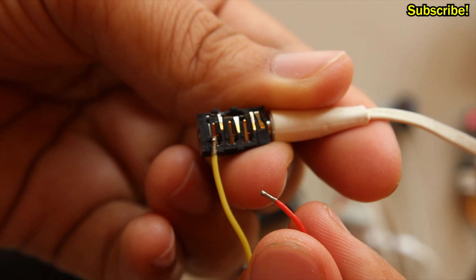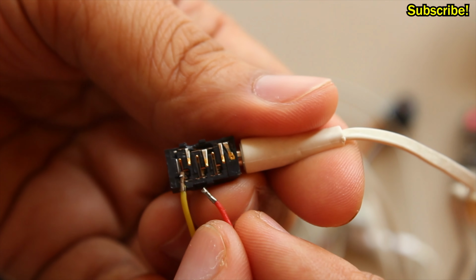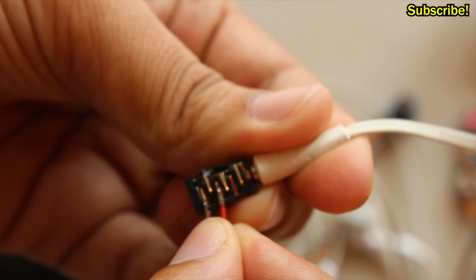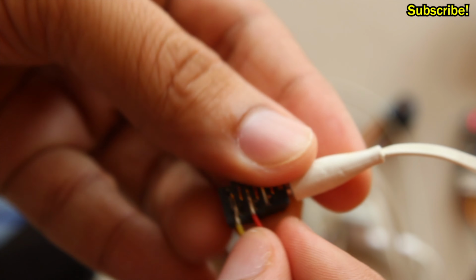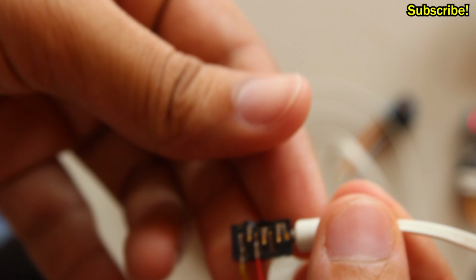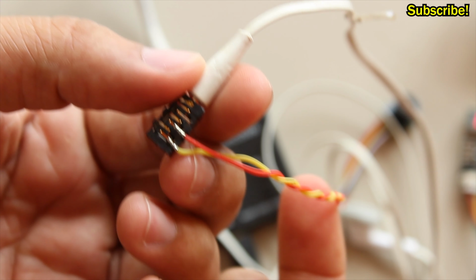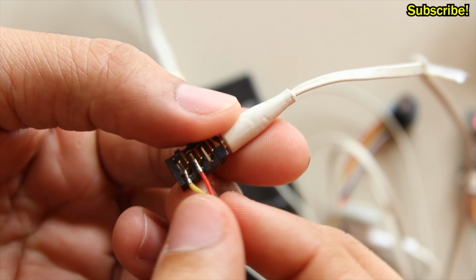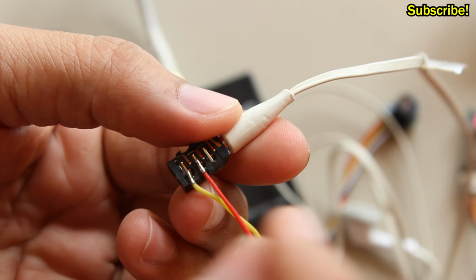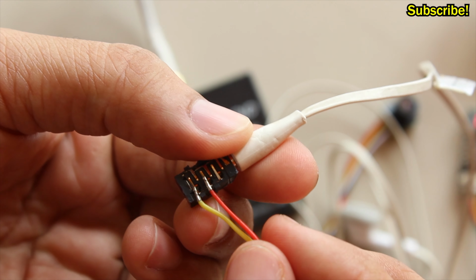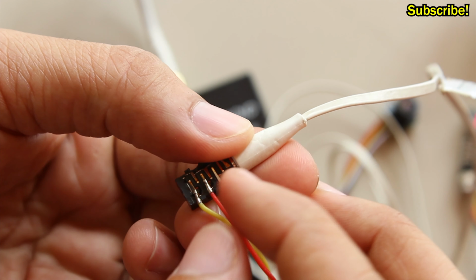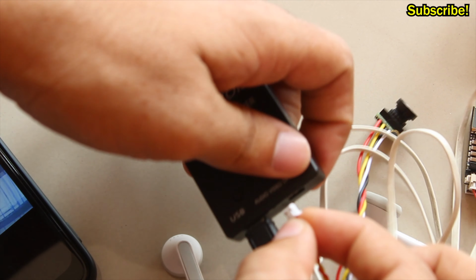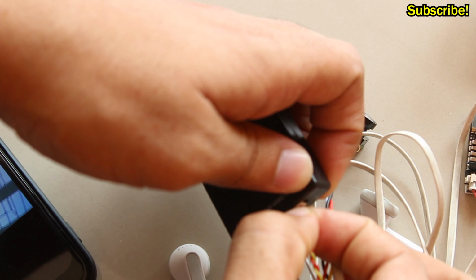like this, or you could even solder this. So basically I've connected the yellow wire to the topmost tip of the headphone jack and the red wire, which is the 5V, to the second tip of the headphone jack. And after that you can connect the wire to the audio port.